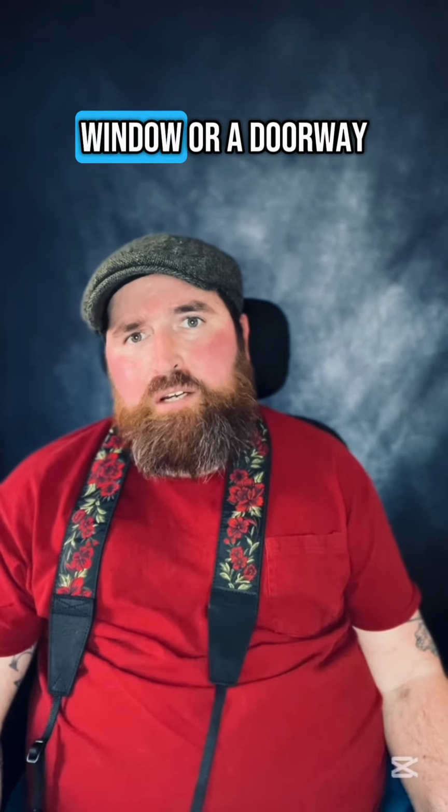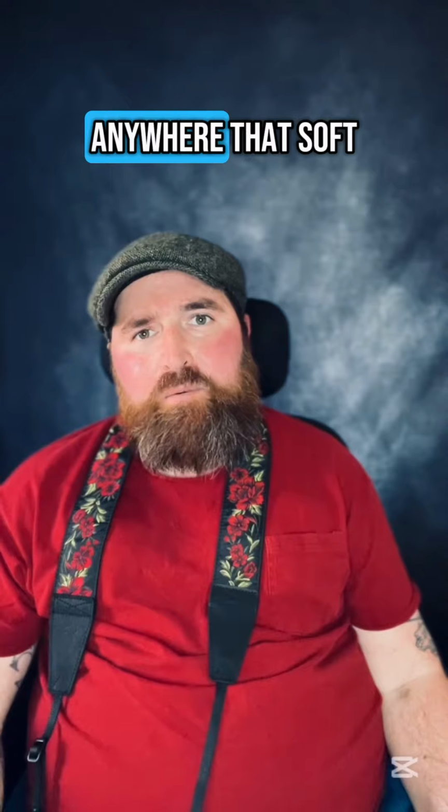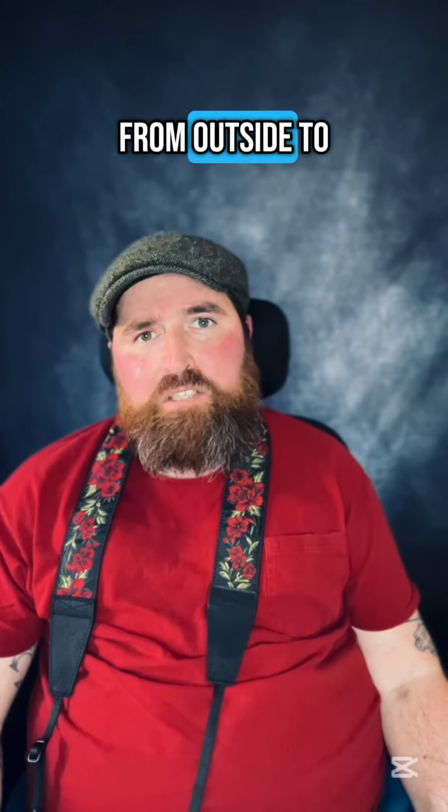Choosing a light source inside. Maybe choose a window or a doorway. Anywhere that soft light is falling from outside to inside will do. Now that we have our lens set, light source chosen, let's consider some other settings.